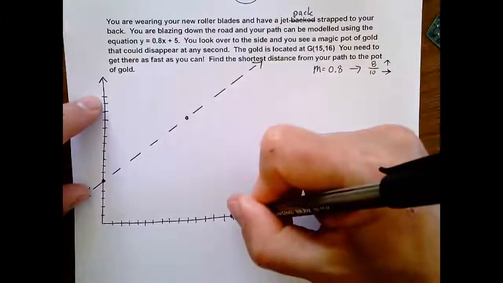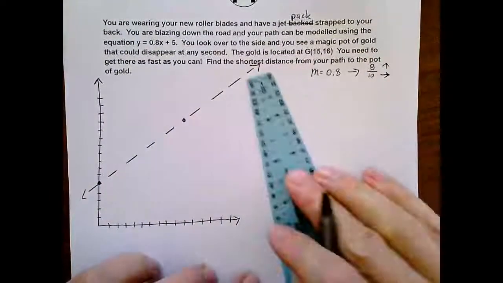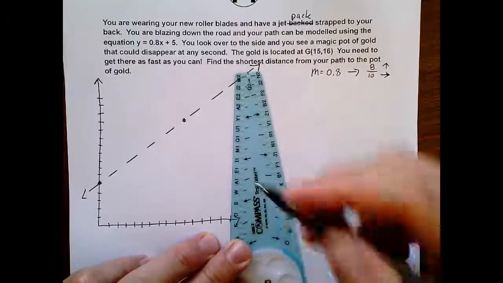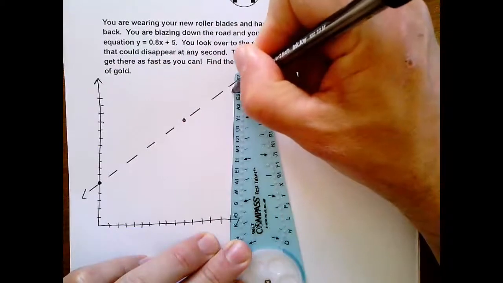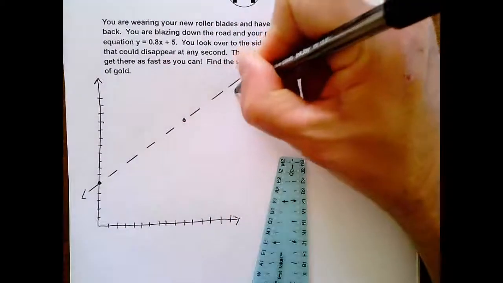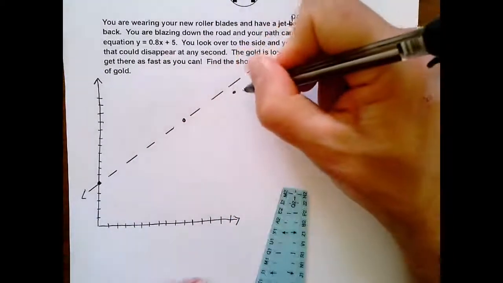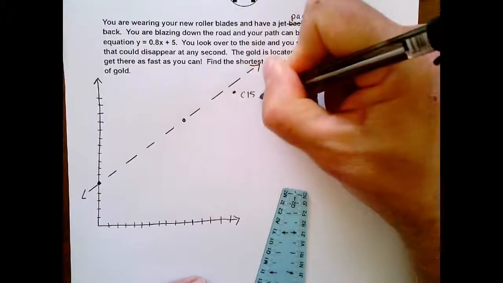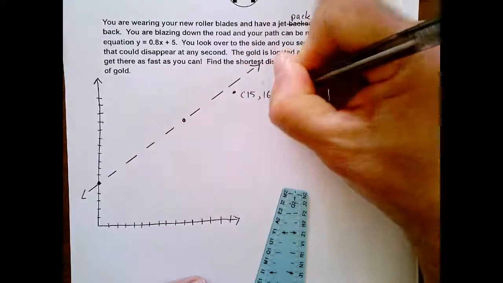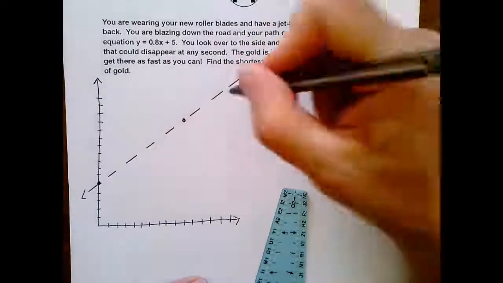Okay, so the gold, let's see here if I can use this little contraption. So the gold's about here. Okay, and the gold is at (15, 16). So that is the gold. Now, I'll put a G.